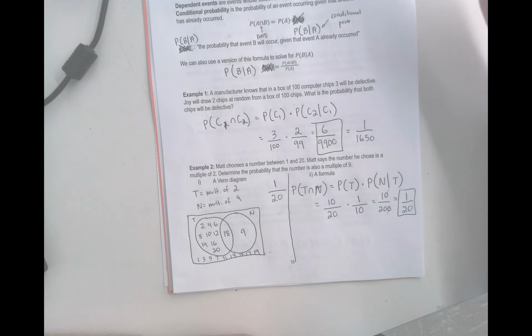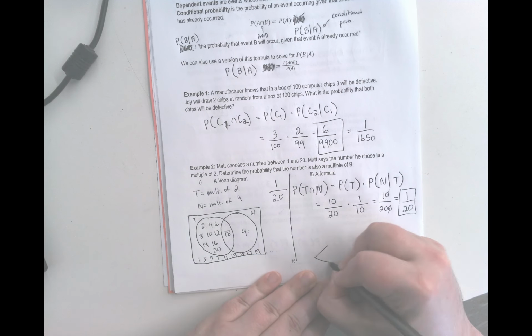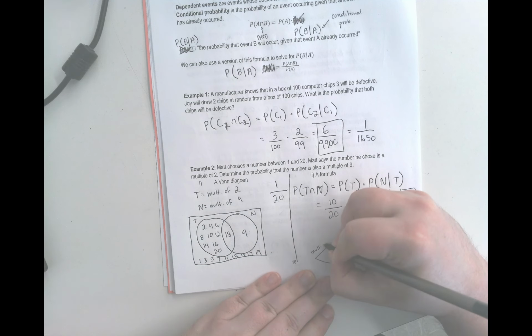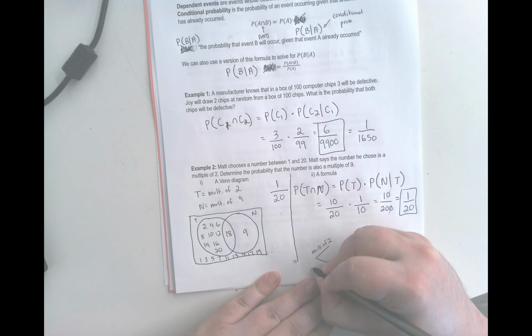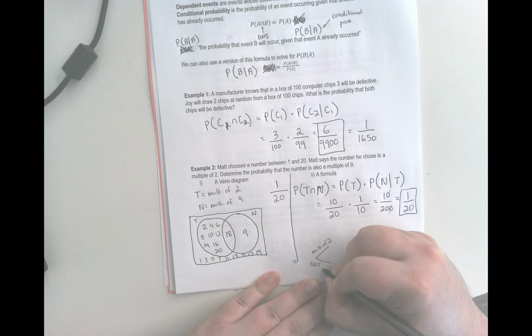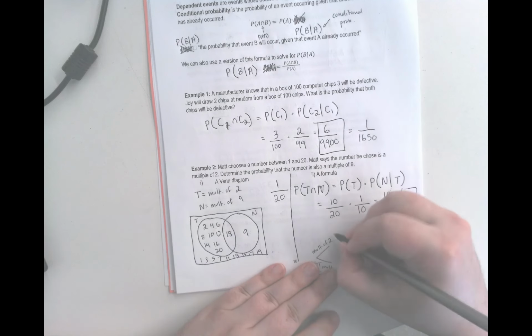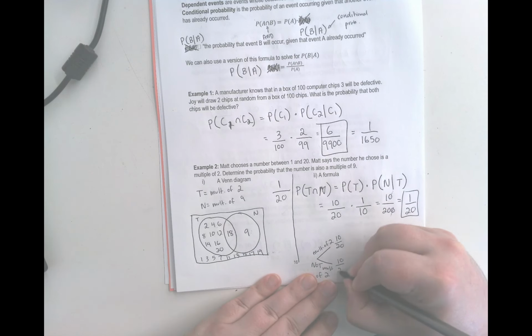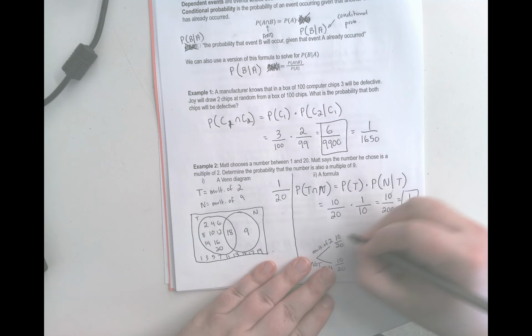We could also use a tree diagram to do this. So I'll kind of show that off here. So this is my multiples of 2, and this is my not multiples of 2. So we have a 10 out of 20 chance to get a multiple of 2 and a 10 out of 20 chance not to get a multiple of 2.